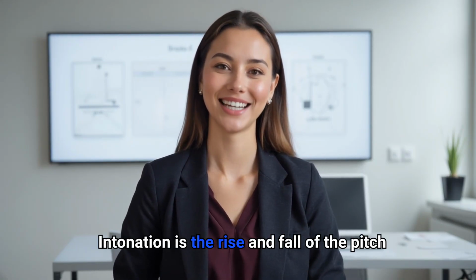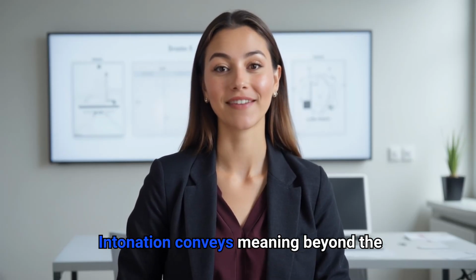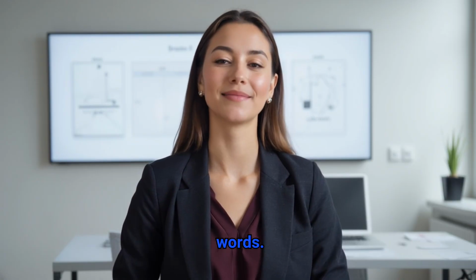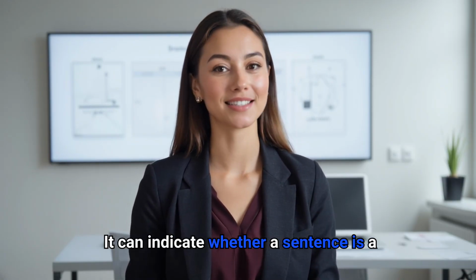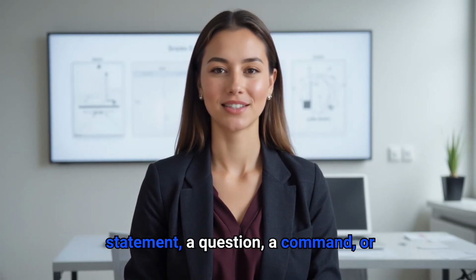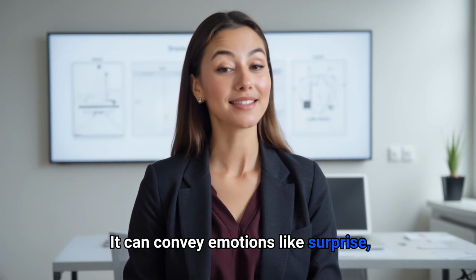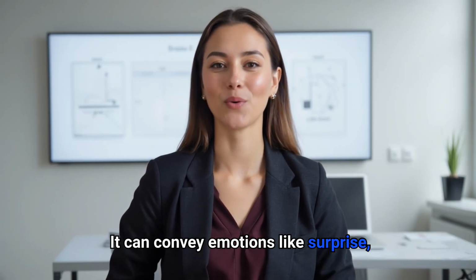Now let me explain what intonation is. Intonation is the rise and fall of the pitch of your voice. Intonation conveys meaning beyond the words. It can indicate whether a sentence is a statement, a question, a command, or an exclamation. It can convey emotions like surprise, doubt, anger, or happiness.